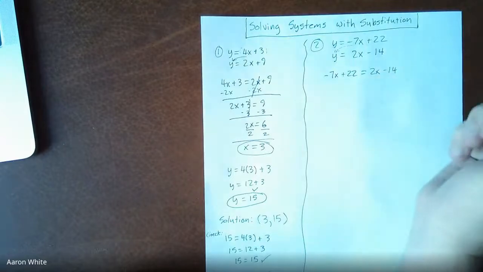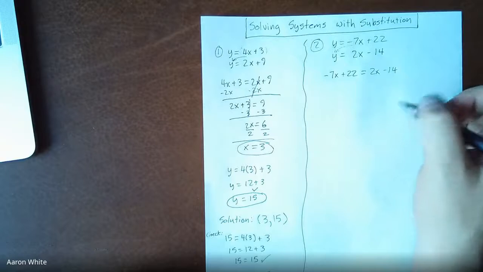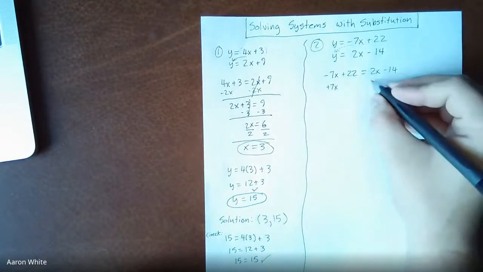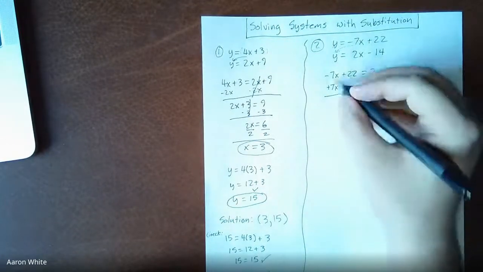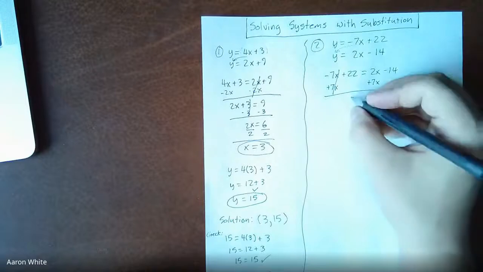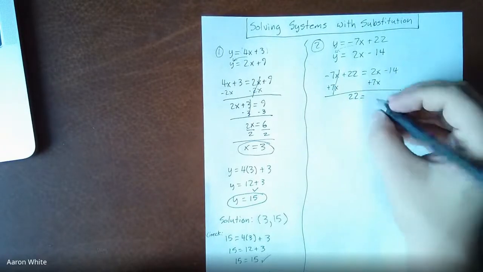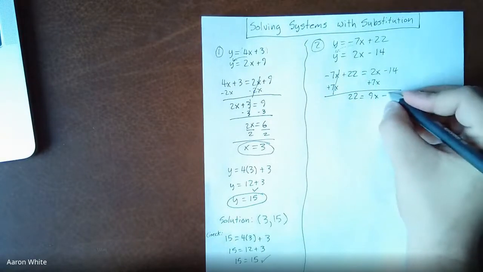And then we start trying to solve this. So again, I'm going to try and get the x's by themselves first. That's just how I do these problems in general. So I'm going to go ahead and add 7x to both sides. That cancels this, and we get 22 equals 2x plus 7x, which is 9x. And then we still have a minus 14.